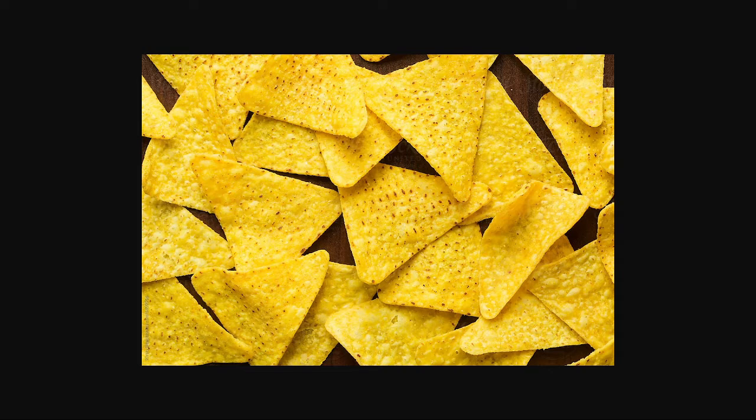Let's do wood, the material. Let me grab one of my delicious tortilla chips that I have here. Here we are. Well, this is not the right definition. This is of something a little less appropriate.